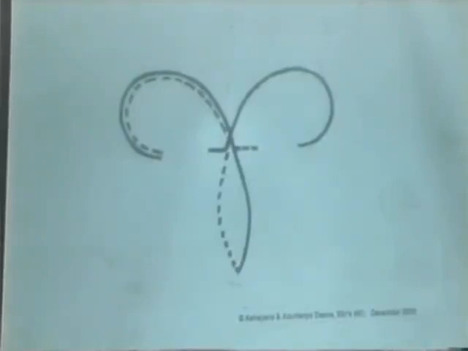Now open your eyes, and again using the natural focus, not cross eyes, observe the Ashayun up here on the screen. And then close your eyes in just a relaxed way.